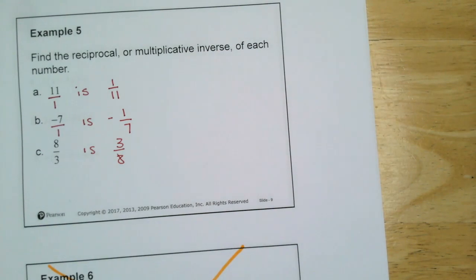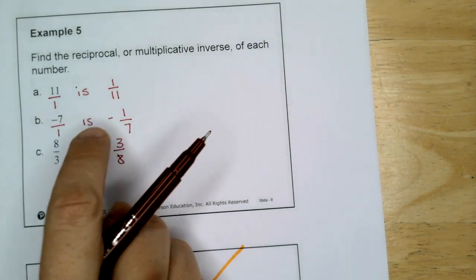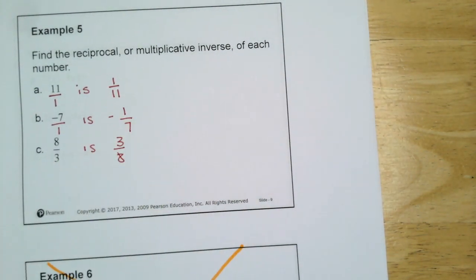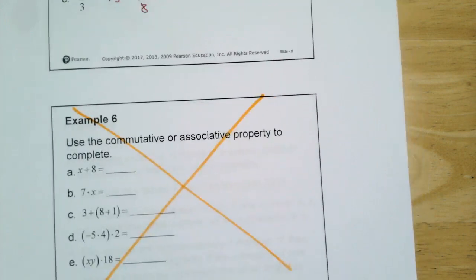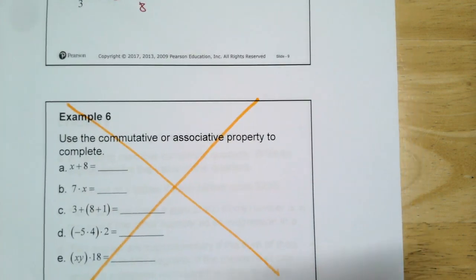Don't change the sign. Positive, positive, negative, negative, positive, positive. Don't change the sign, okay? You take it, turn it into a fraction, flip the fraction around, okay? I'm not doing example 6.